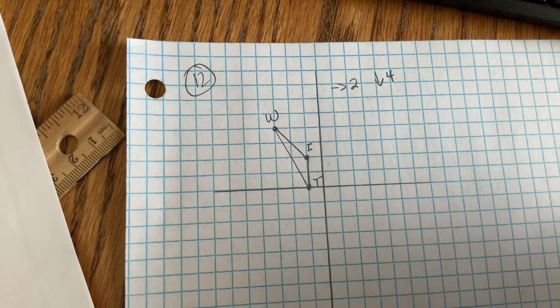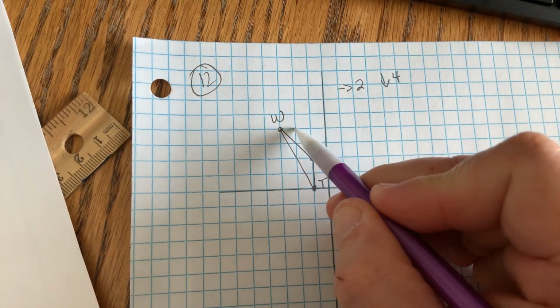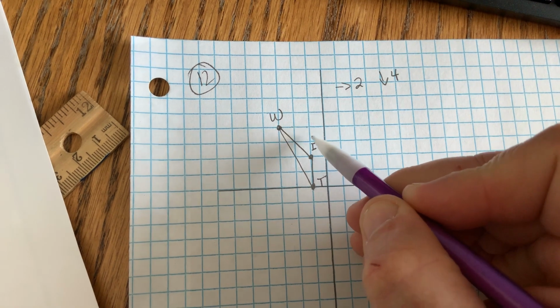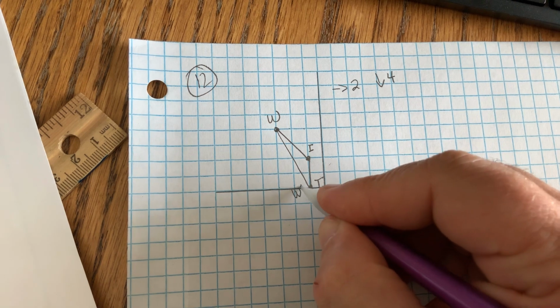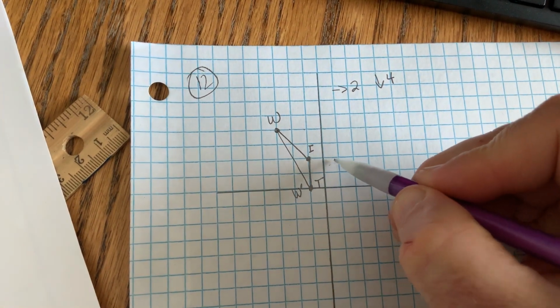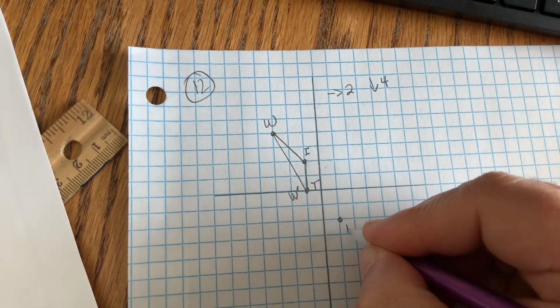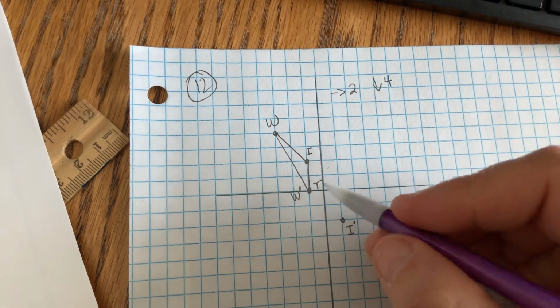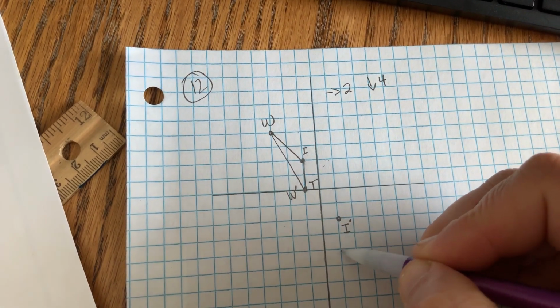To do this, I take the W and I go to the right 2 and down 4. 1, 2, 3, 4. There's my new W. The I, I'm going to go to the right 2 and down 4. 1, 2, 3, 4. There's my new I and my T. 1, 2, 1, 2, 3, 4.